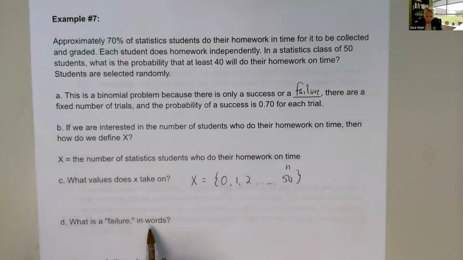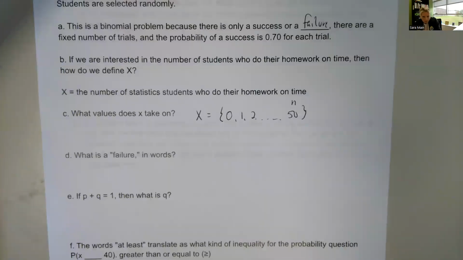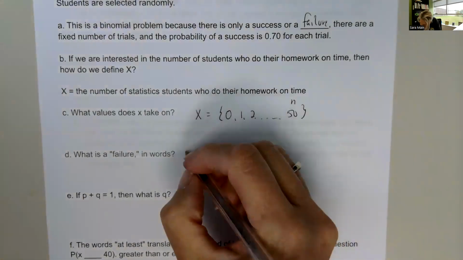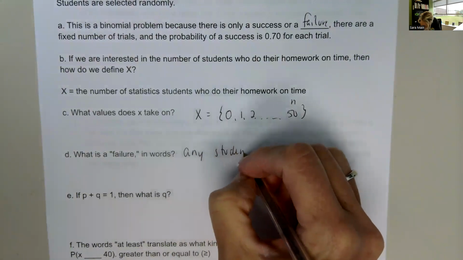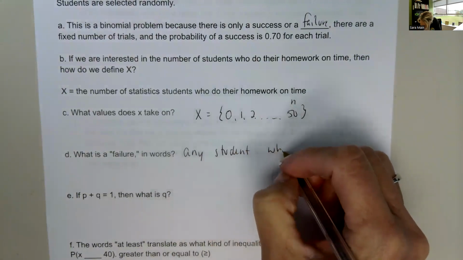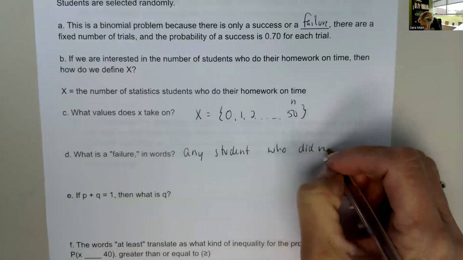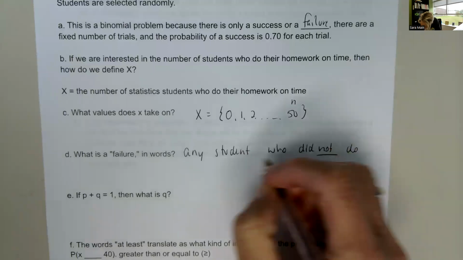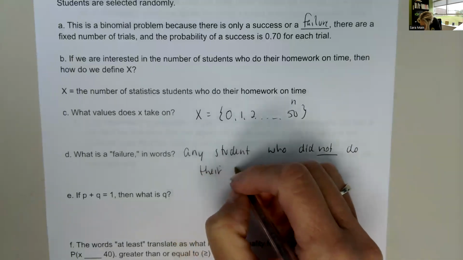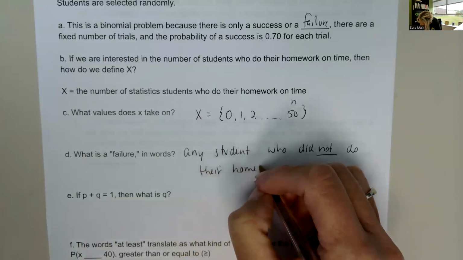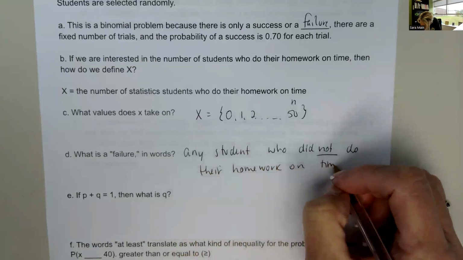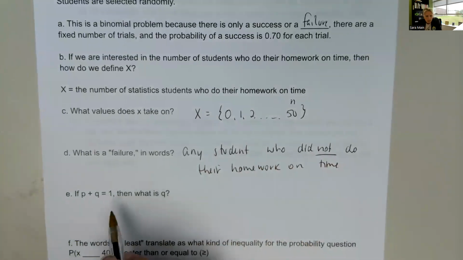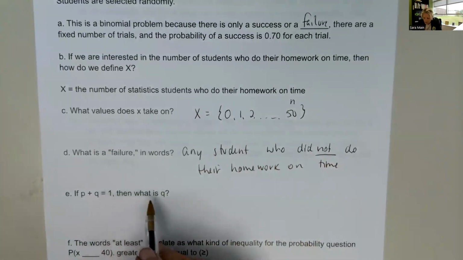What is a failure in words? Any student who did not do their homework on time. If P plus Q equals 1, then what is Q?